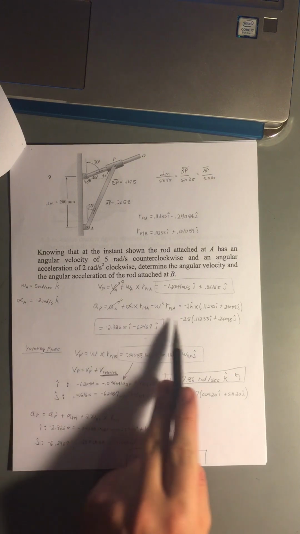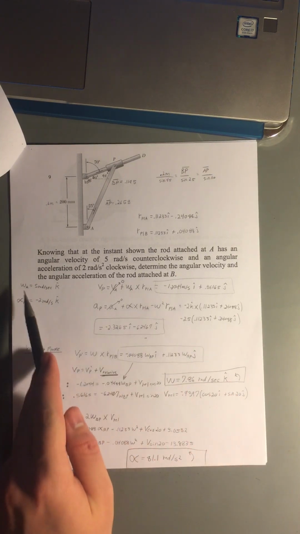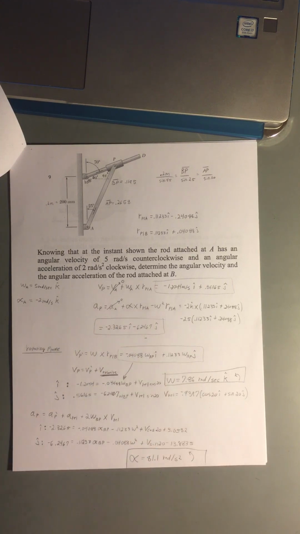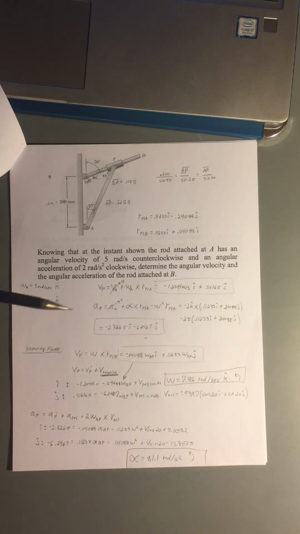And the acceleration does have some more terms here, but it's just a similar process. We have our omega and our R term, and so doing these cross products and adding like components, we can come up with this as our equation for the acceleration at P.